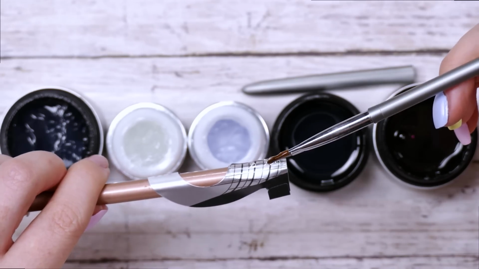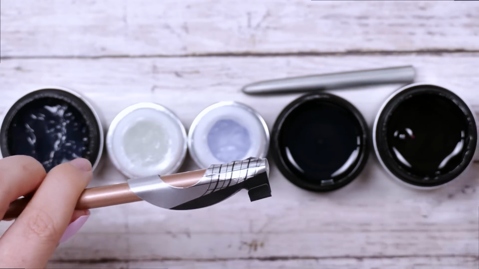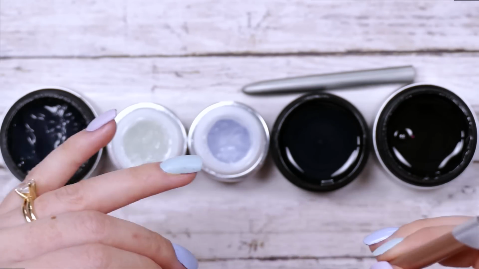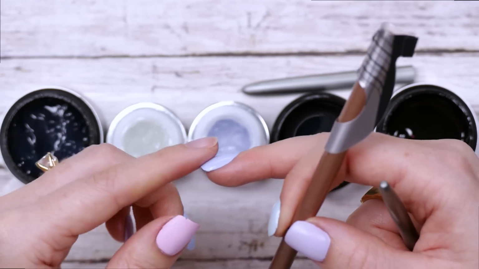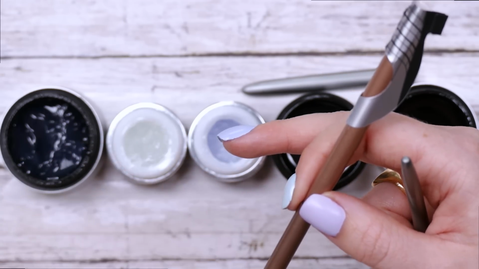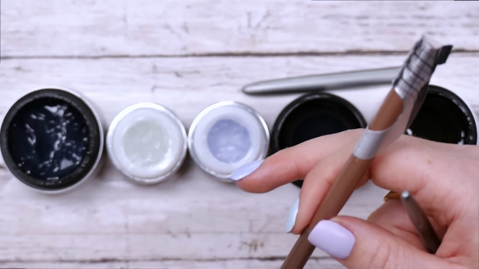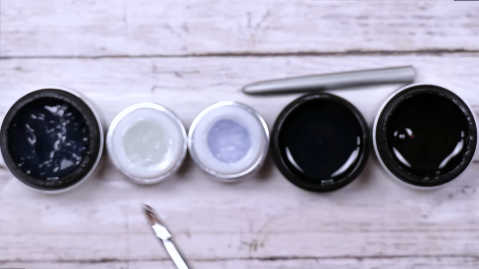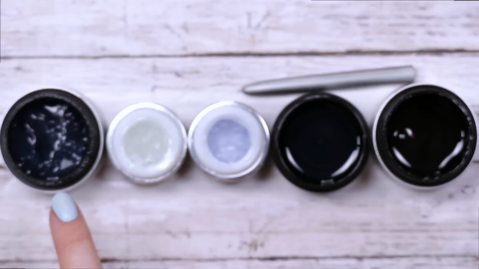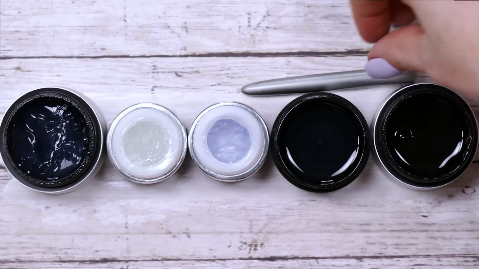When we're doing a part of the application where we do want the gel to self-level, like in the previous videos I've shown you guys where we're doing overlays and we want the gel to be perfectly smooth without having to file it, we are going to want to use a gel that self-levels, okay? So this is where the difference between a thick gel and a thin gel comes into play.